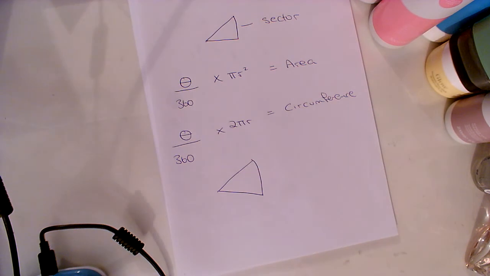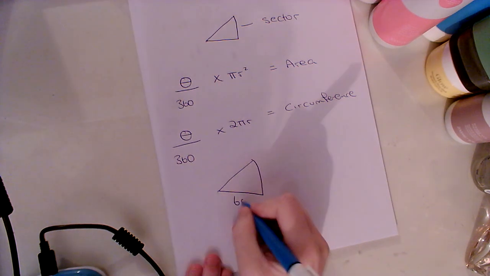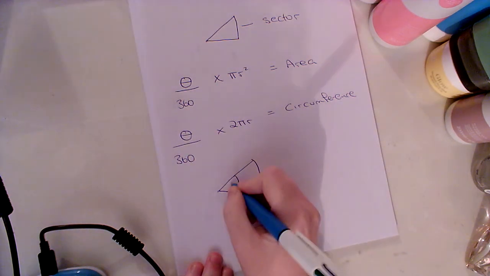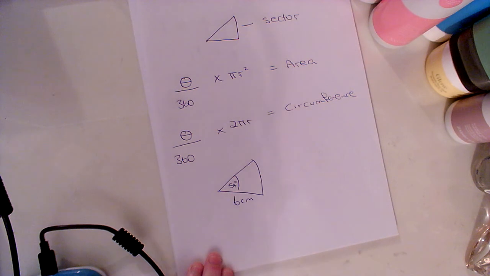Okay, so this example is example 10.4 in your books. So it says find the area, length of the arc and perimeter of the following sector of the circle. So I have this here is 6 centimeters and this here is 54 degrees.